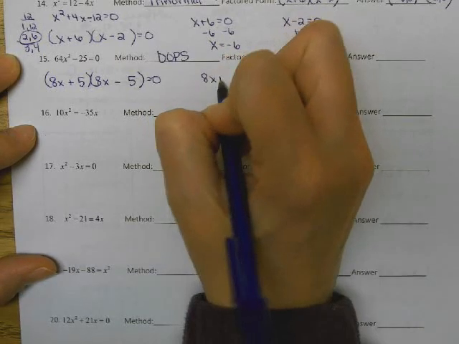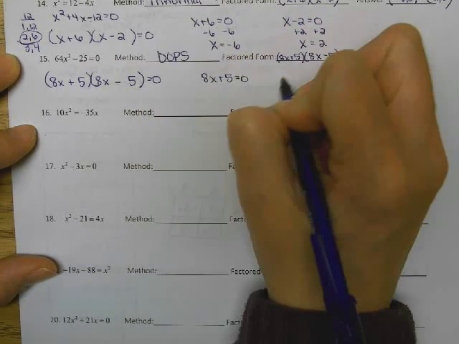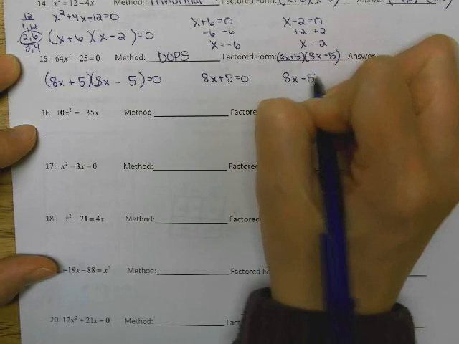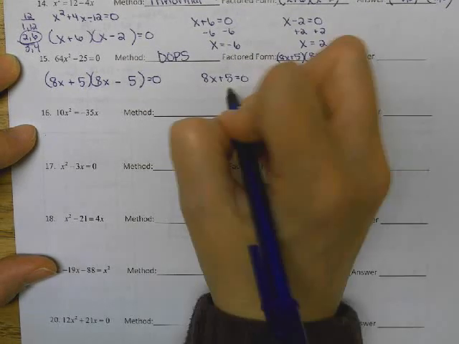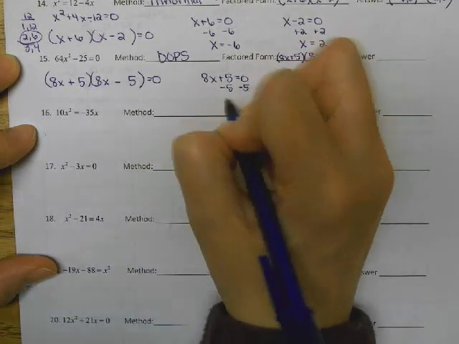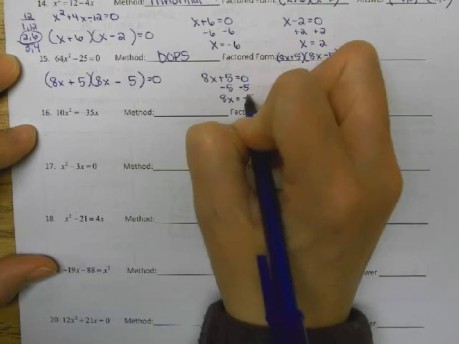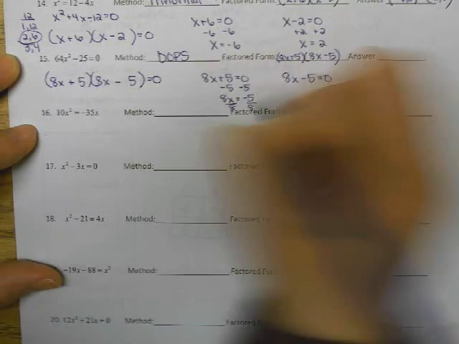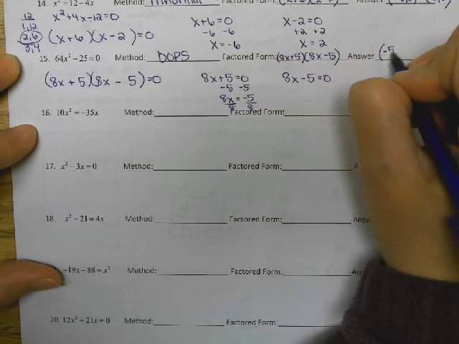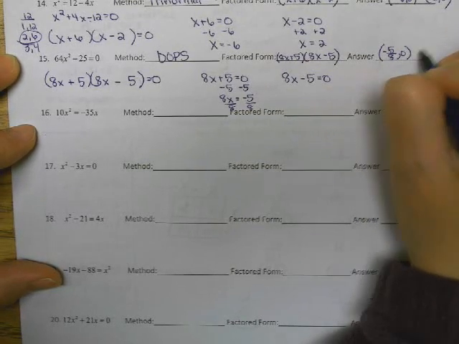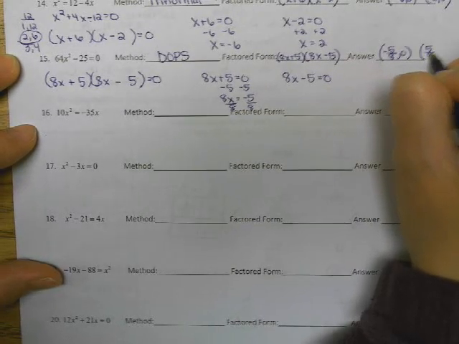And to solve, I'm going to set each one equal to 0 and get x by itself. So I'm going to subtract 5 and then divide by 8. So negative 5/8 and positive 5/8.